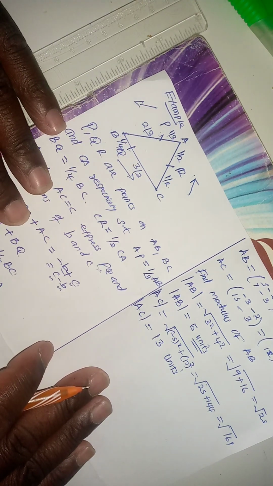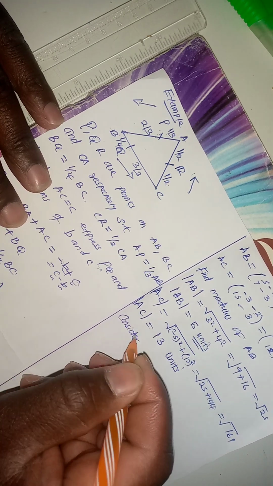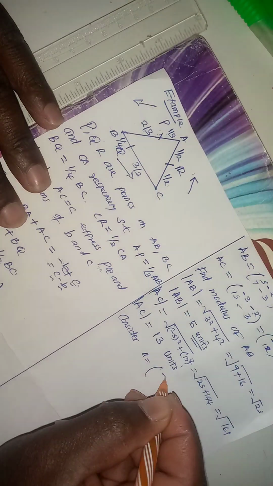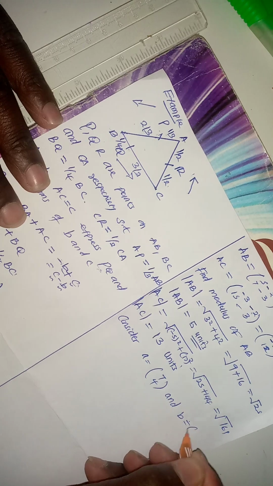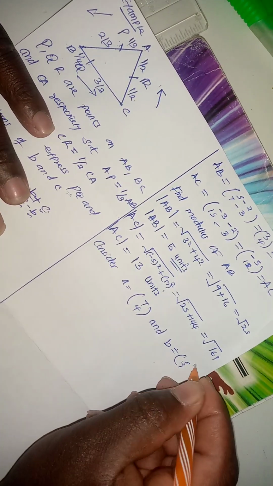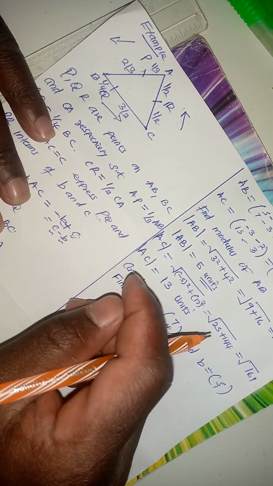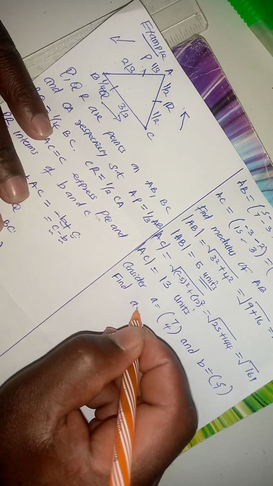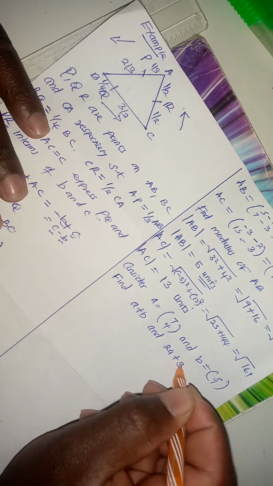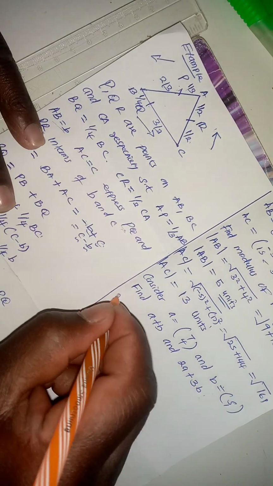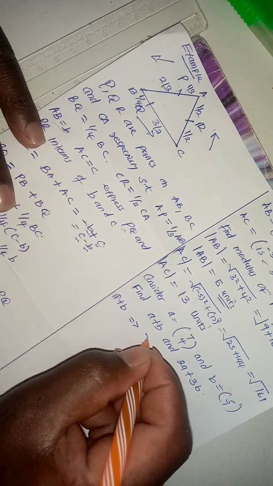Now we continue the same way. Let's consider a is (7, 4) and b is (5, 1). Maybe we are told to find a plus b and 2a plus 3b. For a plus b, here we find it will be (7, 4).